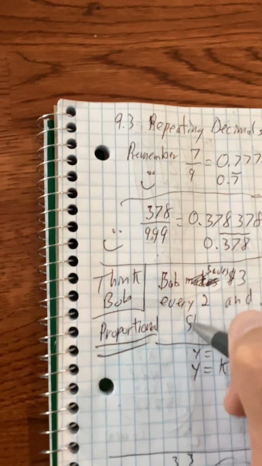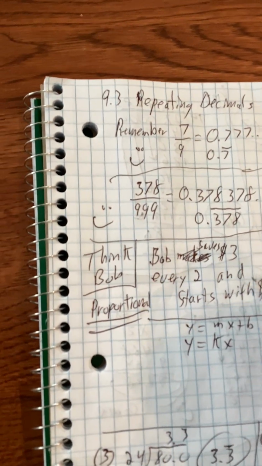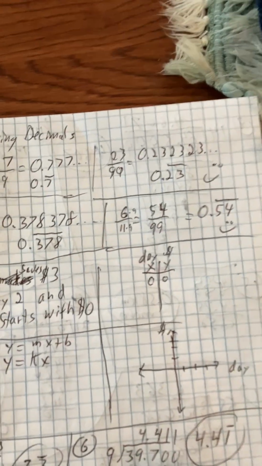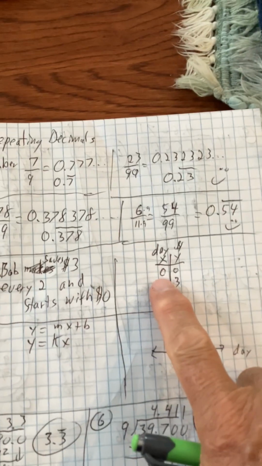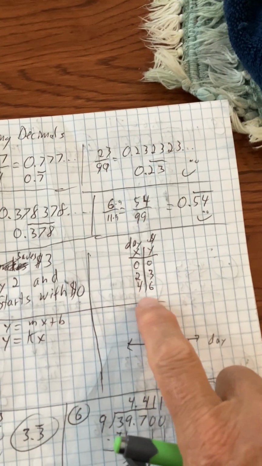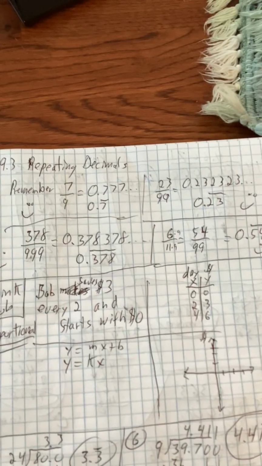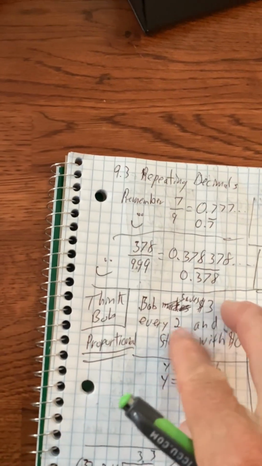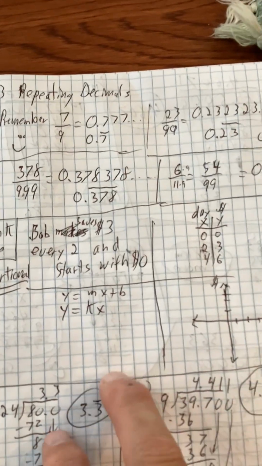He starts with $0, or starts with nothing. So after 2 days, he's going to have $3. After 4 days, he's going to have $6. He's just times 2, or just double it. Then times 3 would be 6 days, 9. Anyways, this is going up by 3, this is going up by 2. 3/2 is your rate, $3 every 2 days, which is your K.